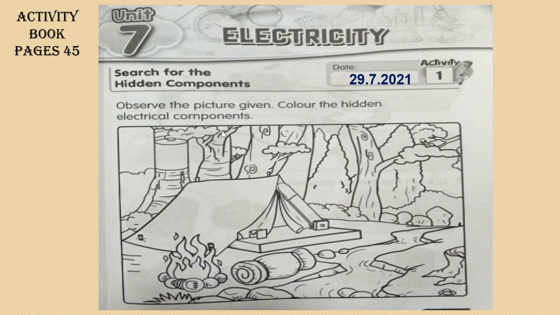The first one: here we find a dry cell battery. So the dry cell battery, you have to color it. Number two, look here. Here is a bulb. So the bulb here you need to color also.